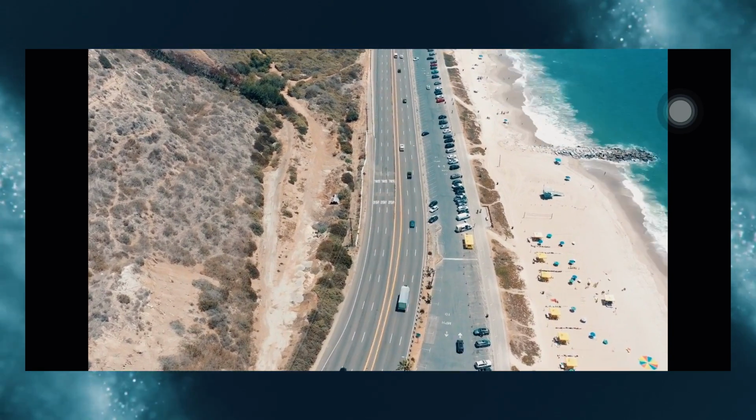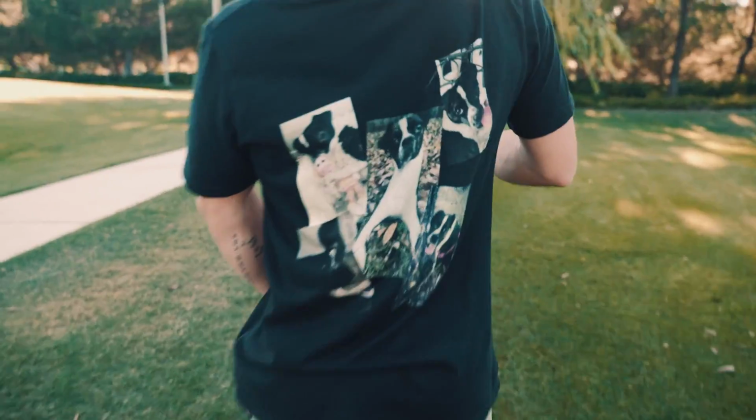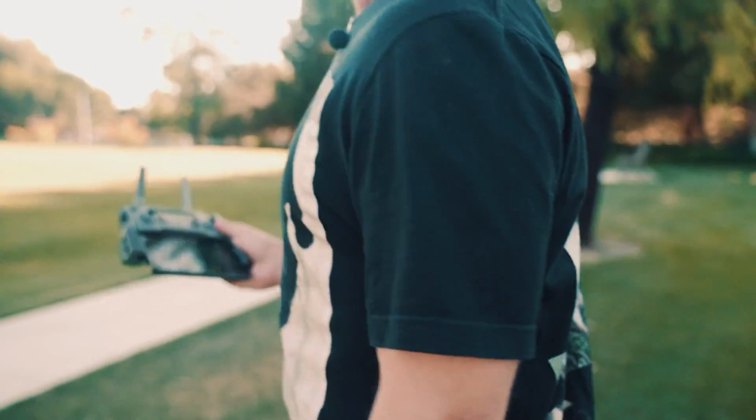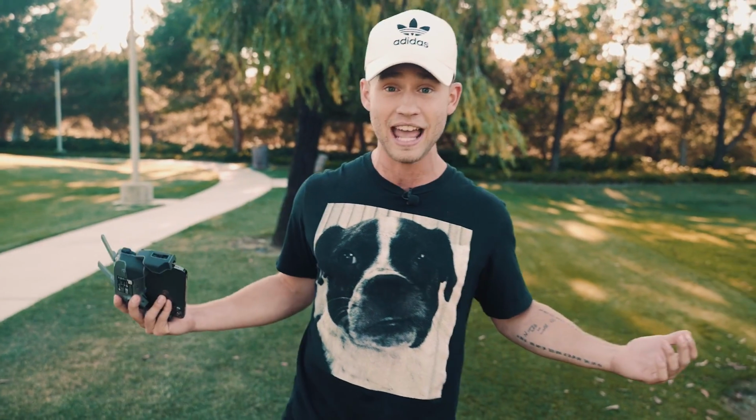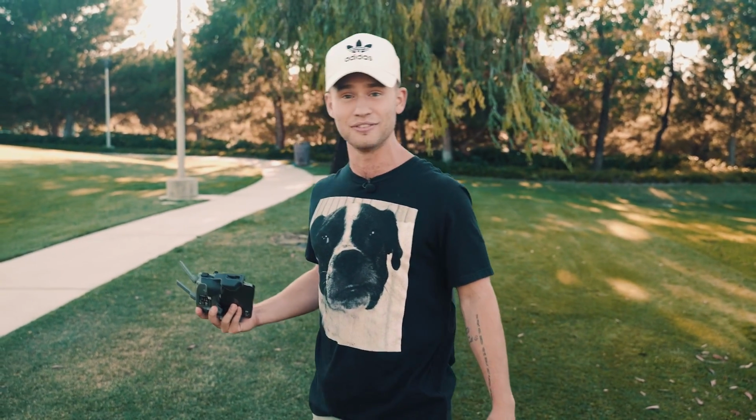while capturing the hyperlapse. By the way, I got this shirt at Goodwill. It was 99 cents. I don't know whose dog it is, but I wear this shirt more than any other shirt, and it's an absolute vibe.